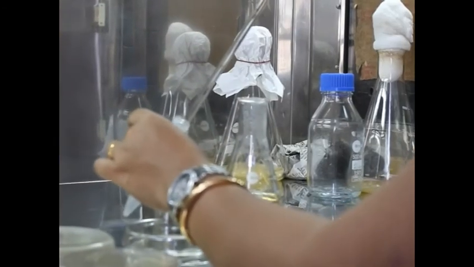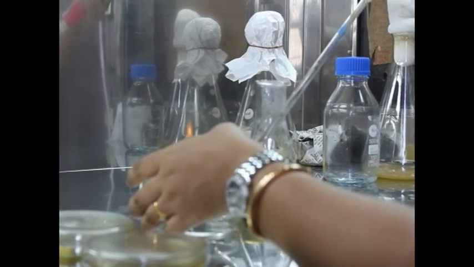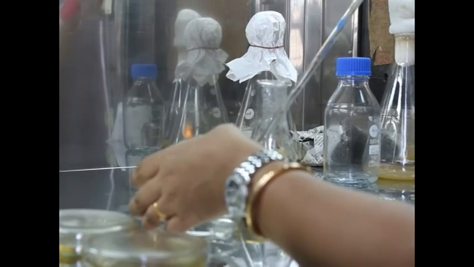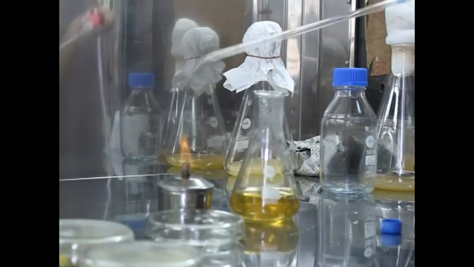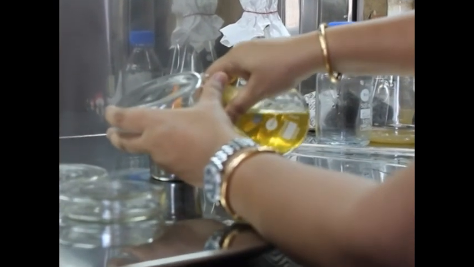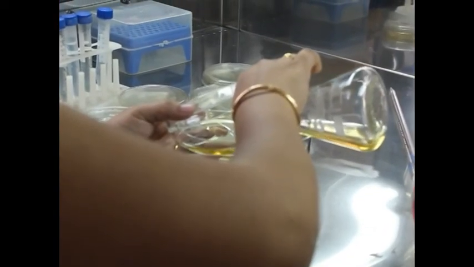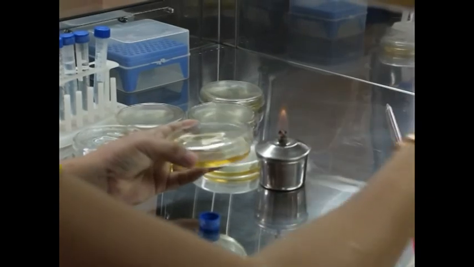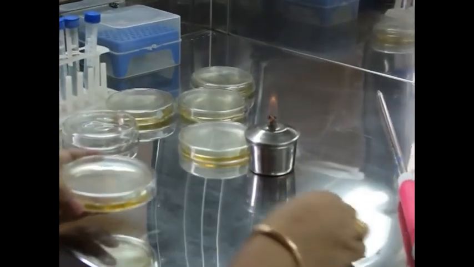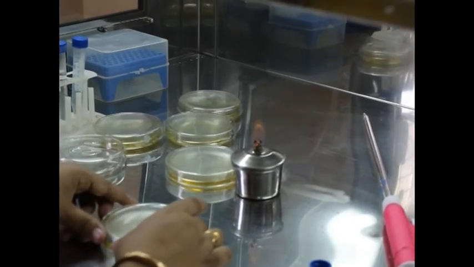Then 1 ml of the bacterial suspension is transferred to the labeled Petri plate. Then the lid of the Petri plate is slightly lifted with the left hand and the sterile molten agar is poured on the plates. Then the dish is rotated gently to mix the culture and the medium thoroughly and to ensure that the medium covers the plate evenly.